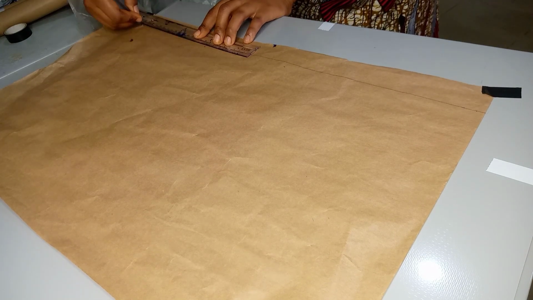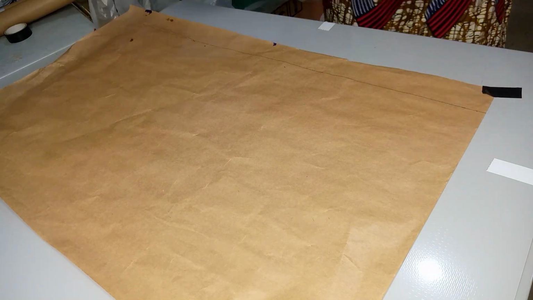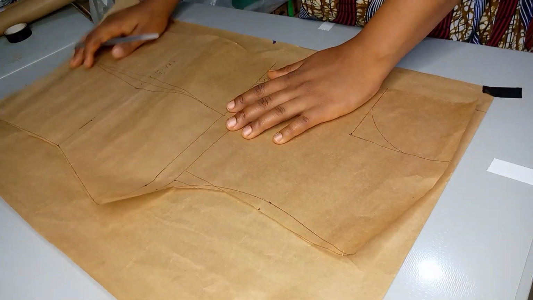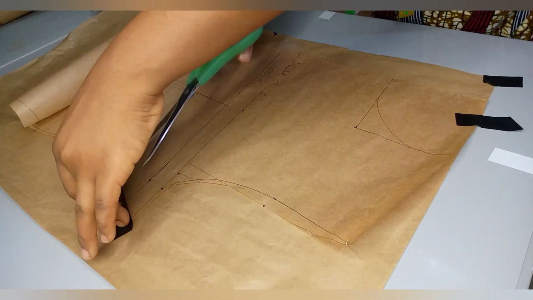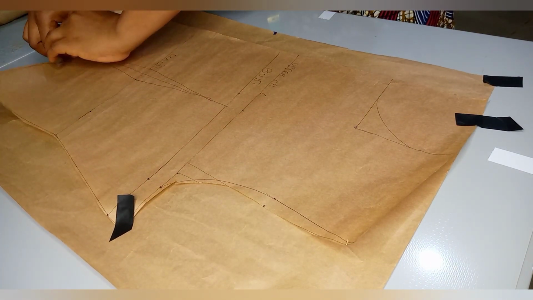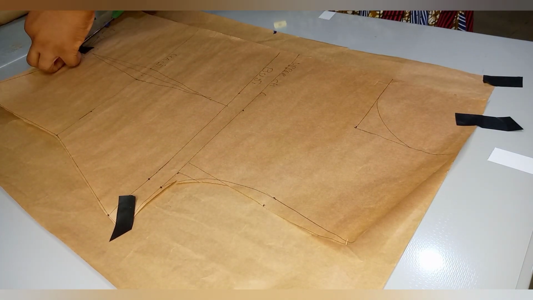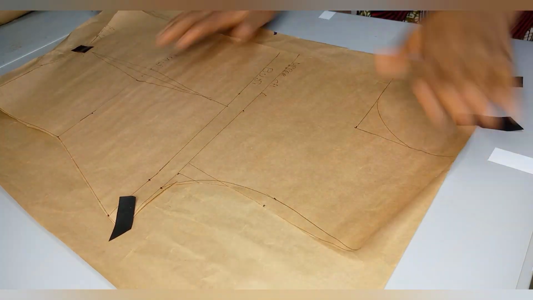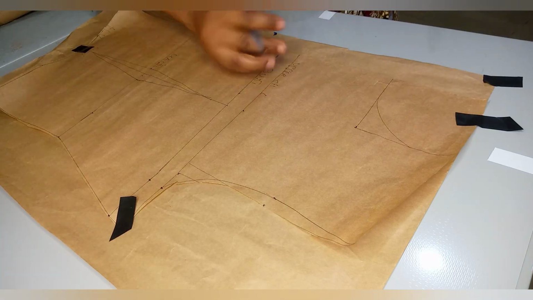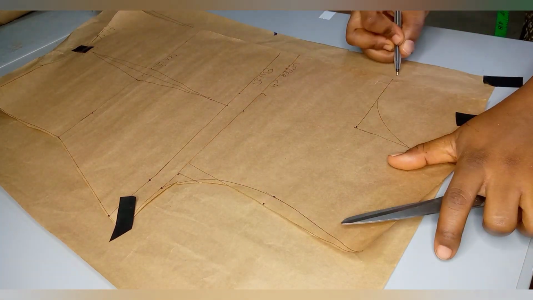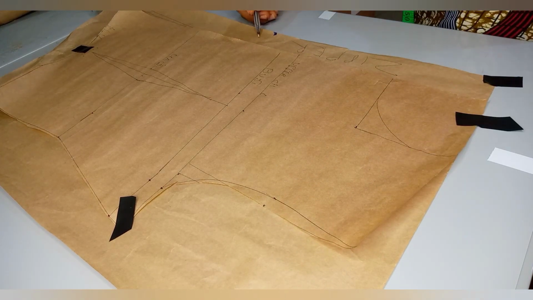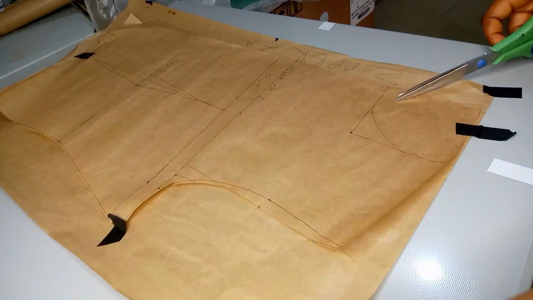After that is done, I will place my front pattern on the back and place it. You can use your tape to hold it very well so that it doesn't move away from where it's supposed to be before you cut. And after you've placed it very well, then you can now cut. You can write on that 1.5-inch zipper allowance so you don't forget after cutting.